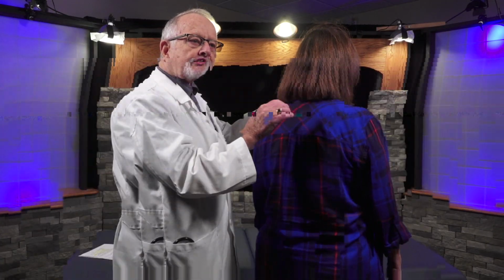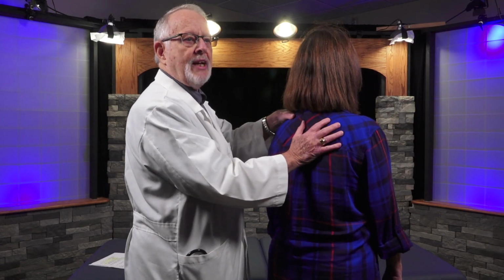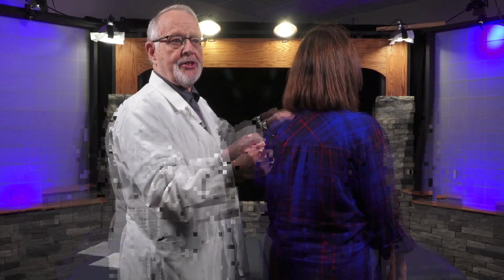And what you want to do is blend in with the tissues, and don't do fast jerking type movements, because if you do, you can spook that nervous system and it doesn't know what's going on. It'll start to guard and protect. So you want to do things gently and slowly, and you're blending in with that body.